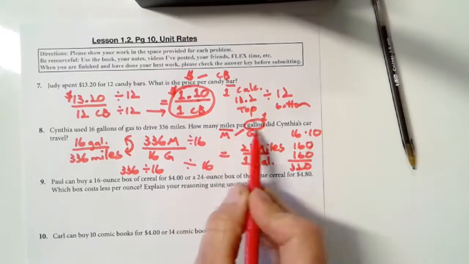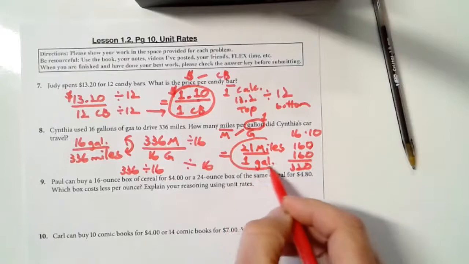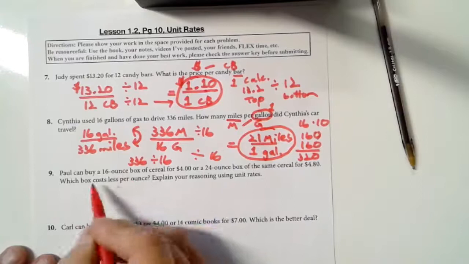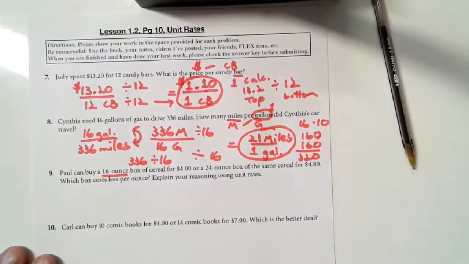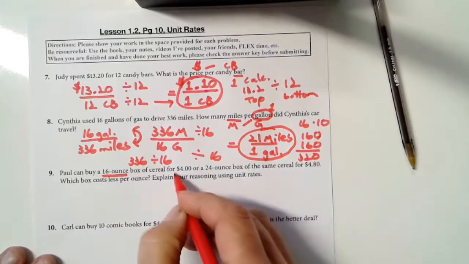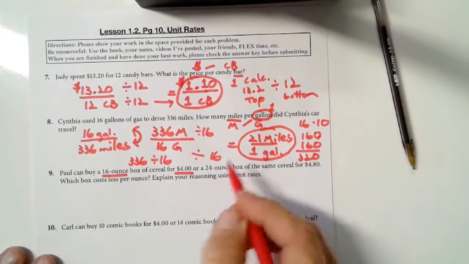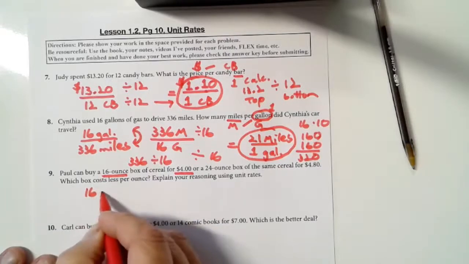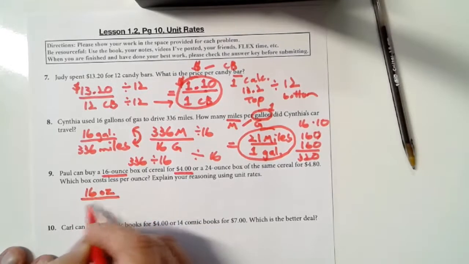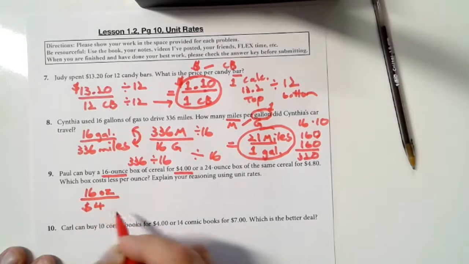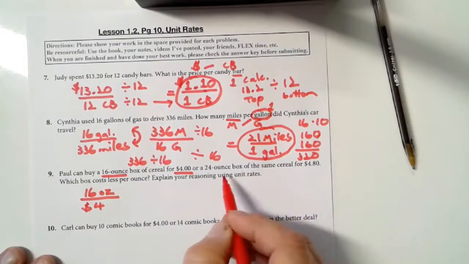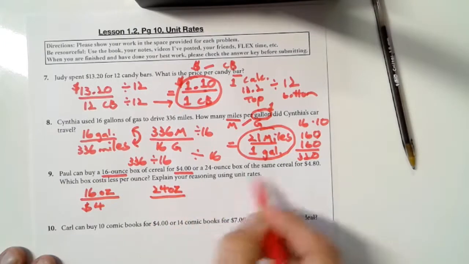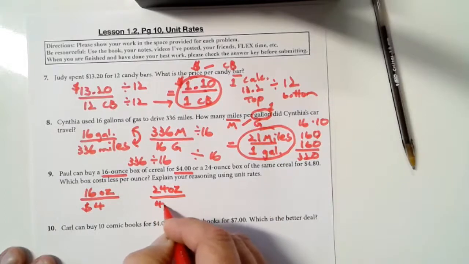How many miles per gallon? Did we answer the question? Yes. Okay, moving on. Paul can buy a 16-ounce box for $4 or a 24-ounce box for $4.80.